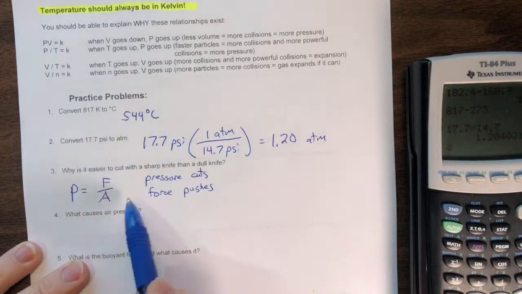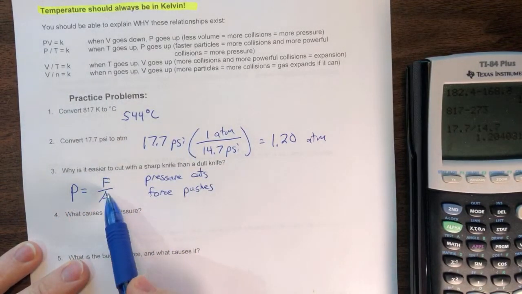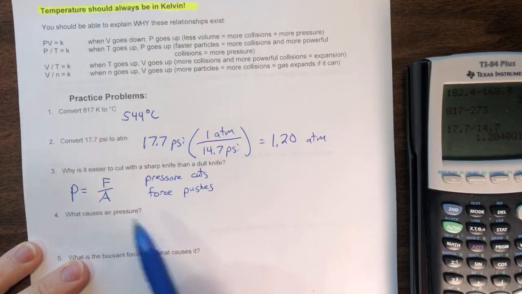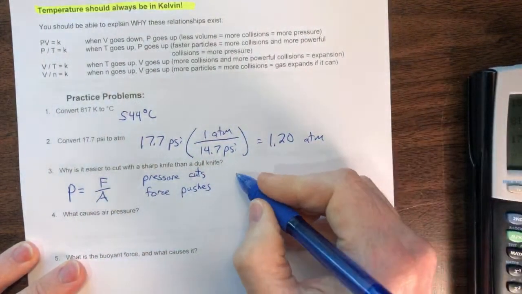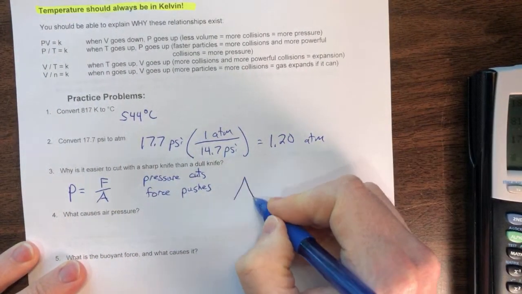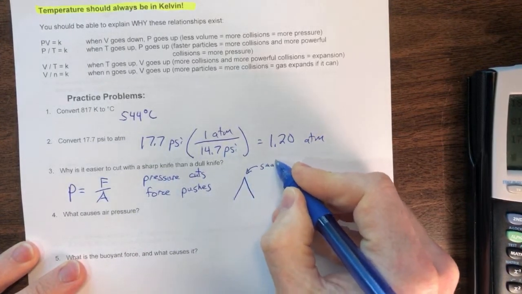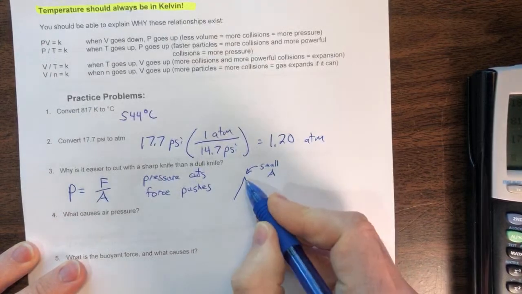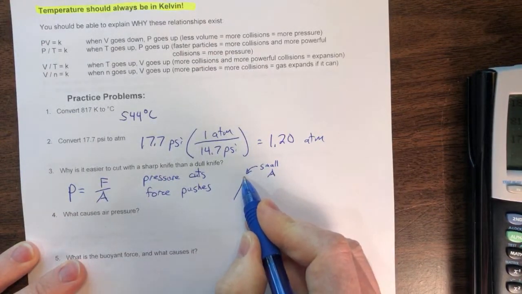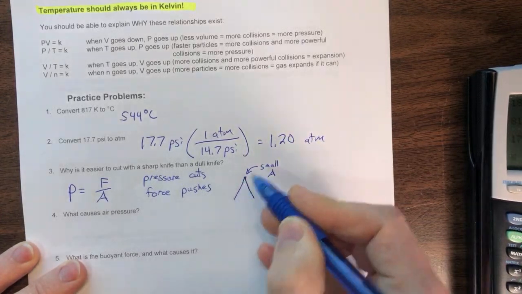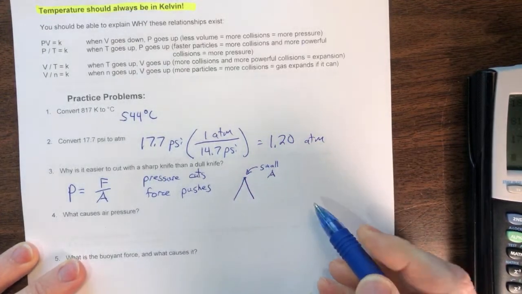All right, so when we look at the equation of, well, what is pressure? Pressure is force over area. Well, what's different between a sharp knife and a dull knife? A sharp knife is going to come to a point, right? And we have a very small surface area or contact surface area. So it's going to be the knife here at the very tip that's going to touch whatever thing that you're cutting, right?